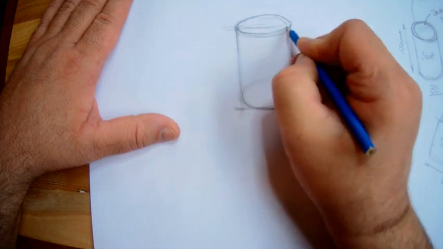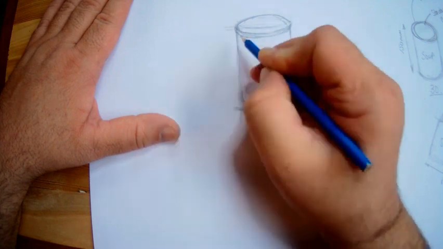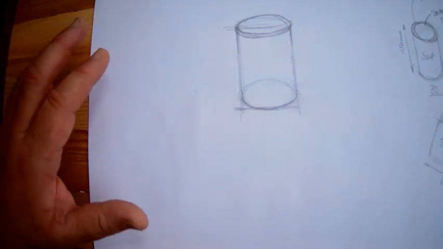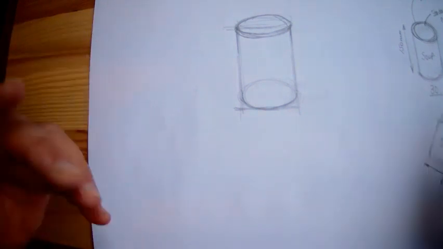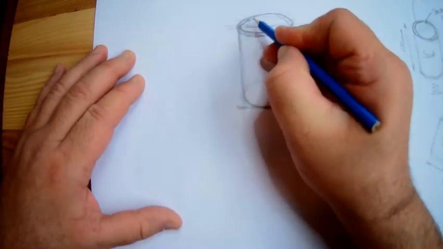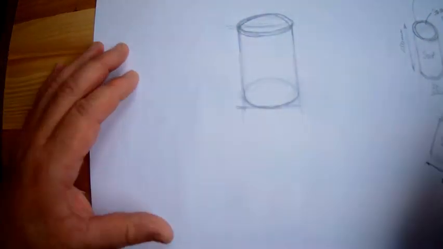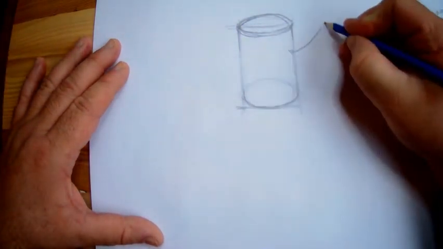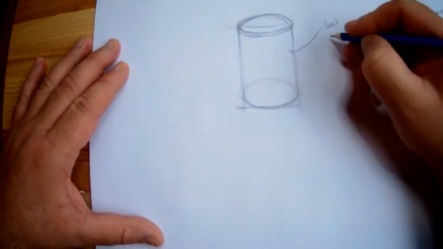Now mine's messy. I'm trying to draw heavy so that you can see the lines here without me having to rub out. I'm not going to rub out because I don't want to do that if I can help it. But you can already see that I've got a 3D tin there now. So if I was starting to look at this, I would label it steel bean tin.